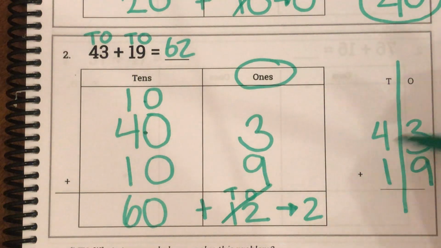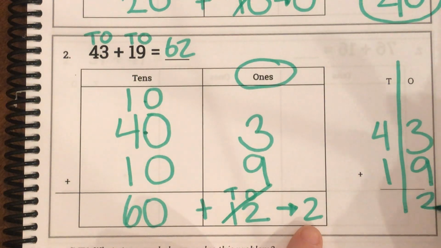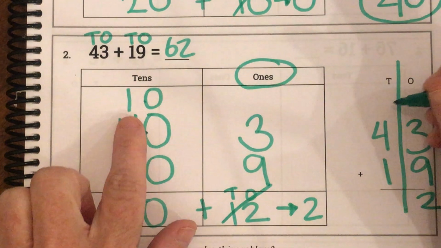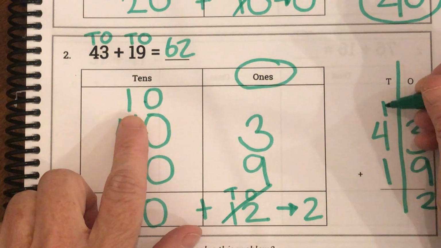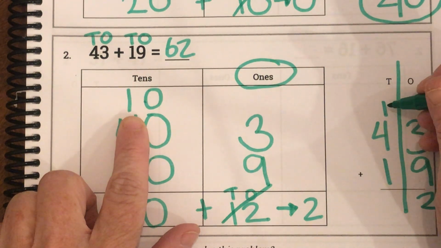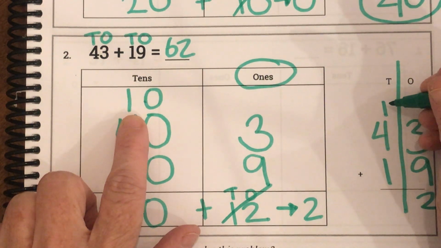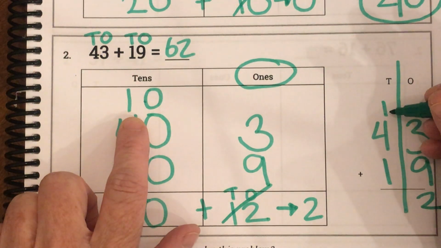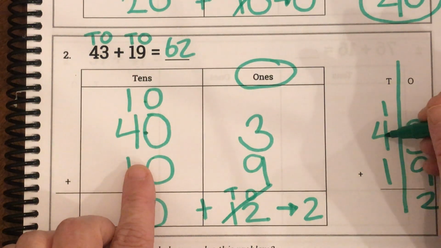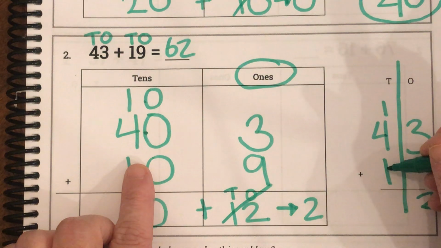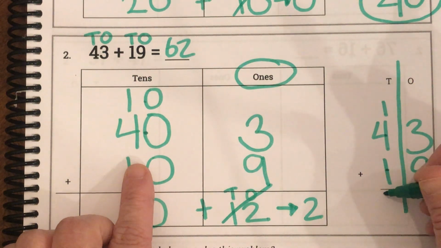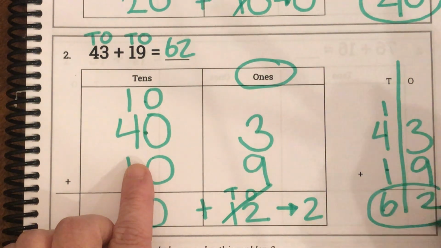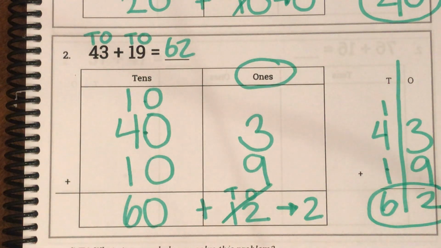Ready? 3 ones plus 9 ones was 12 ones. But remember, we couldn't put the 12 there, so we put a 2 there, and then we put 1 extra in the tens column. We added 1 to the tens. So we brought 1 ten up there. So we have 1 plus 4 is 5 tens, plus another 1 ten is 6 tens. So our sum is 62.